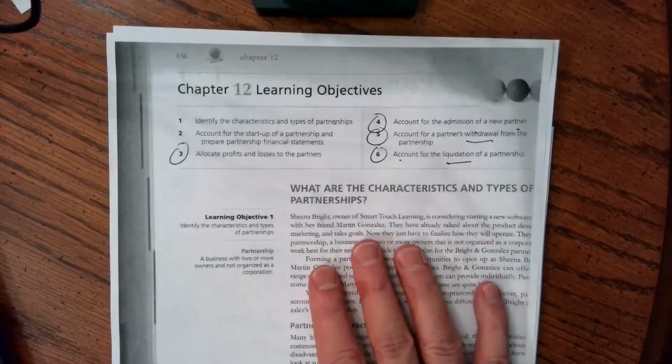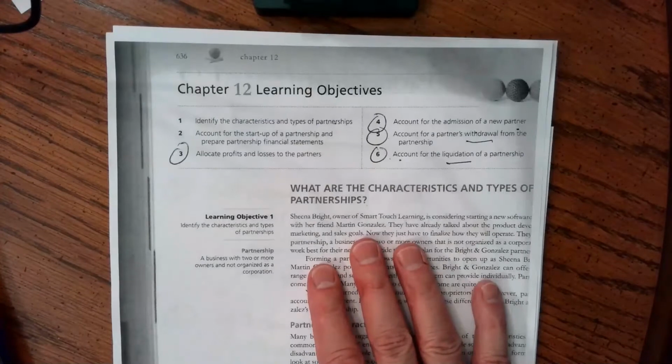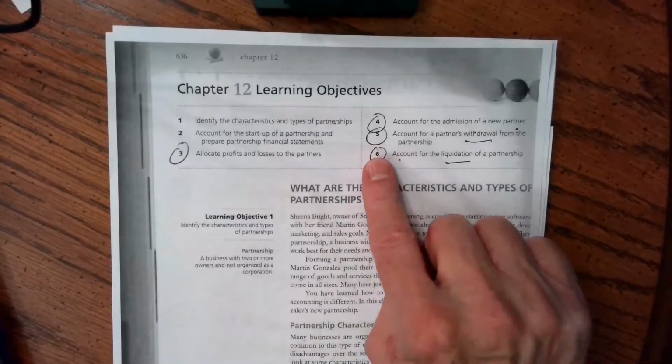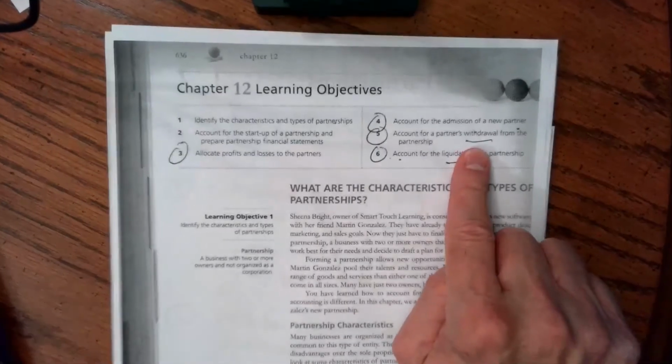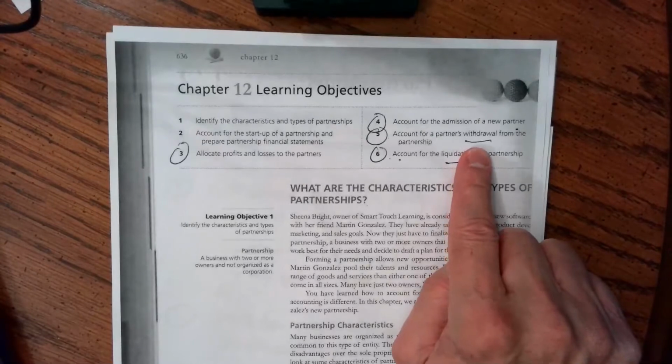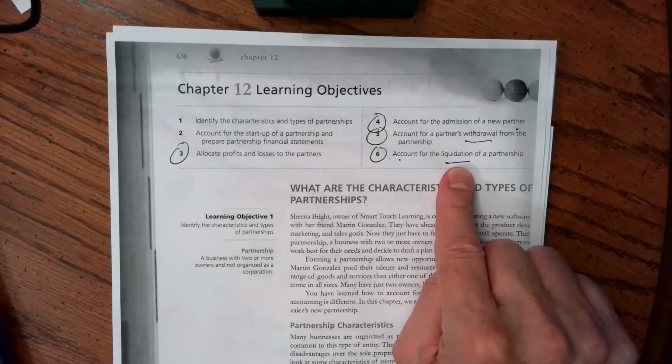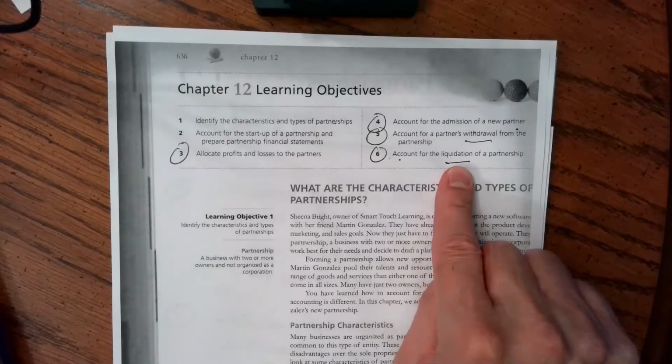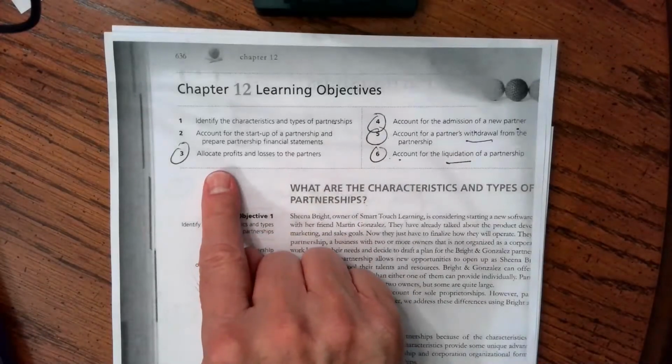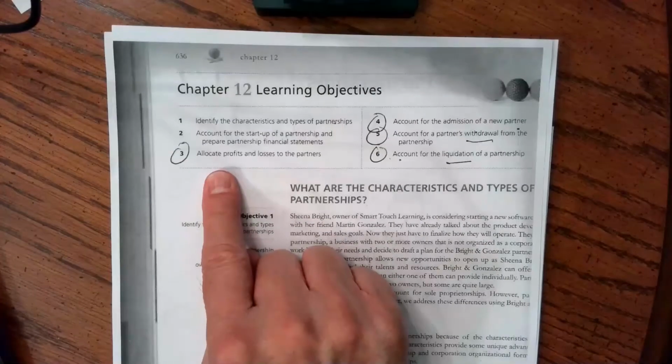Continuation of Chapter 12, Partnership. I want to cover learning objectives 5 and 6: how withdrawal of a partner is accounted for, and how a partnership liquidation accounting is done. But before I do, I want to go back to allocation of profits and losses to a more complex formulation.